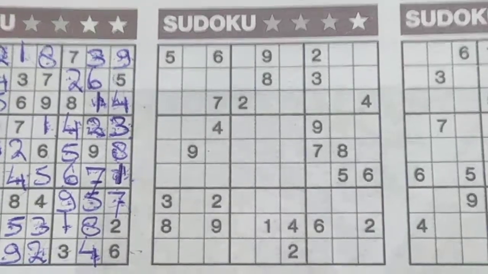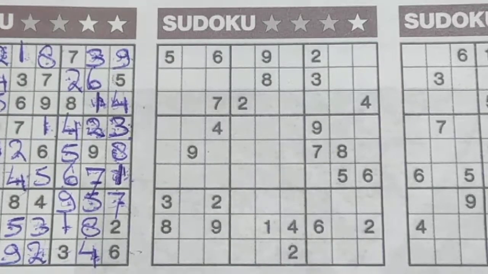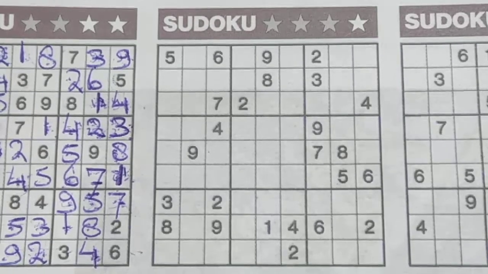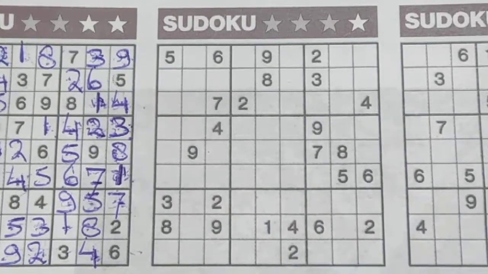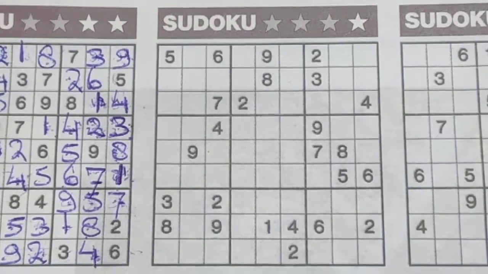Hello everyone, welcome back with the third Sudoku of today's newspaper, May the 8th, Friday 2020. This one is a 3-star Sudoku. So let's get started. Alright.